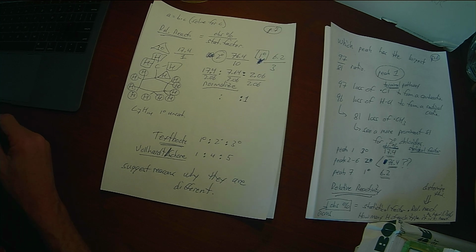Has anybody gotten the numbers besides Emma? Or is this something you were planning on doing just now?